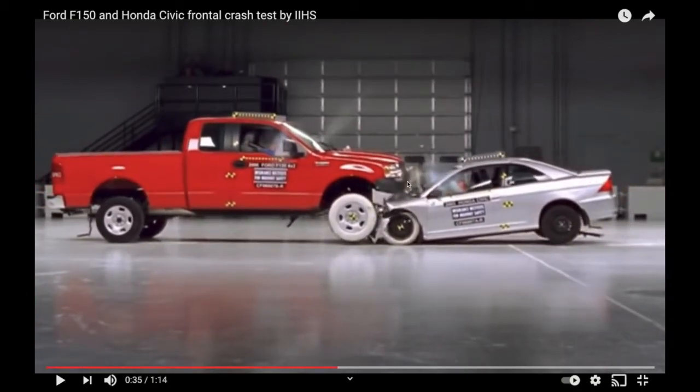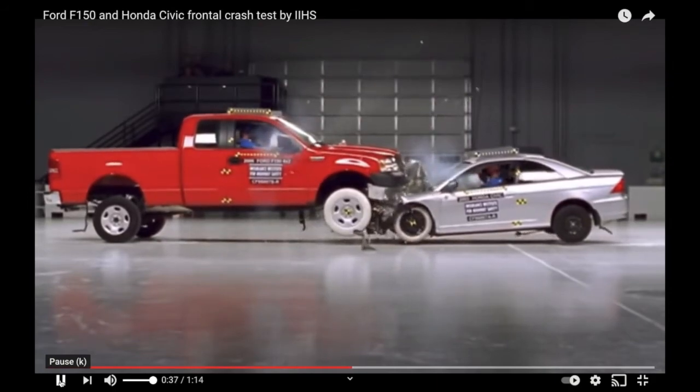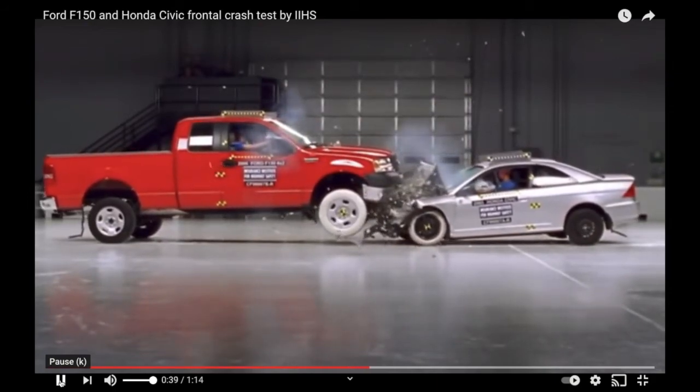So right there, do you notice the front of this car? This is at 35 miles per hour versus 35 miles per hour. You could picture if they're going like 50 miles per hour, that front of the truck is actually going towards the windshield of the car. So we'll let that play through again. So this would be the raised ride height.